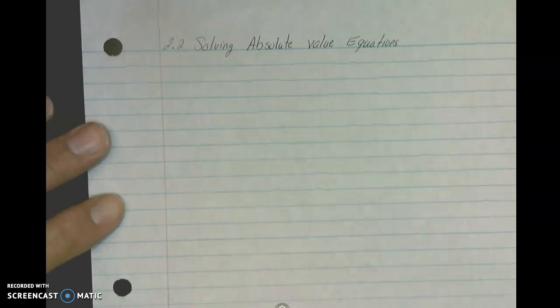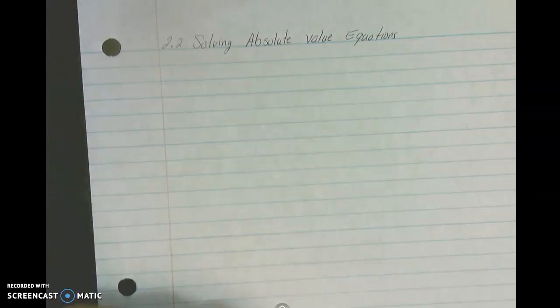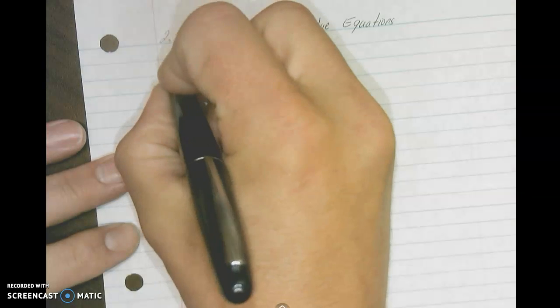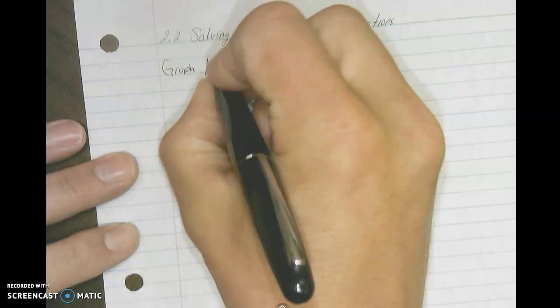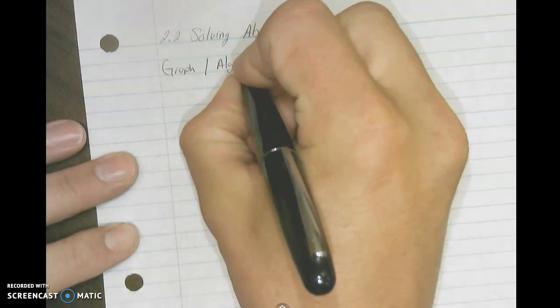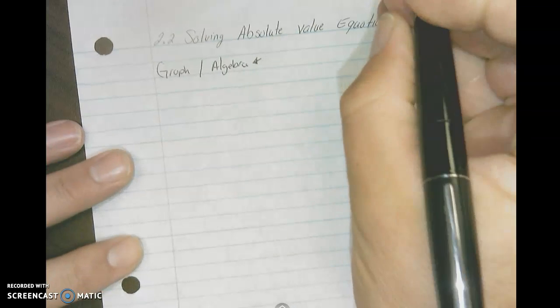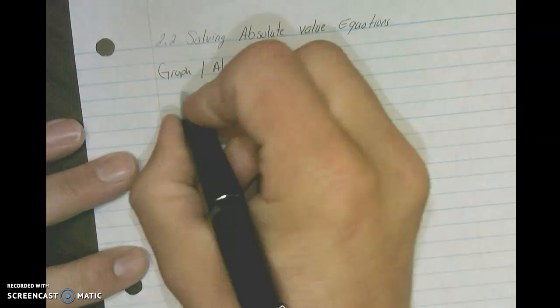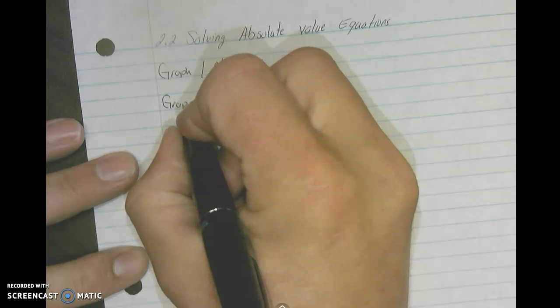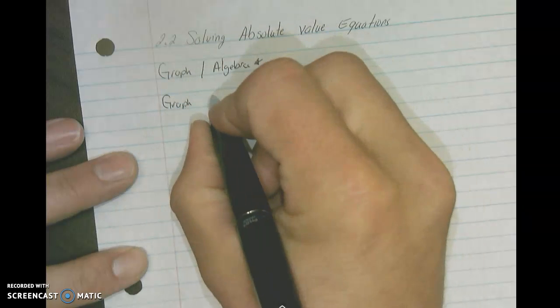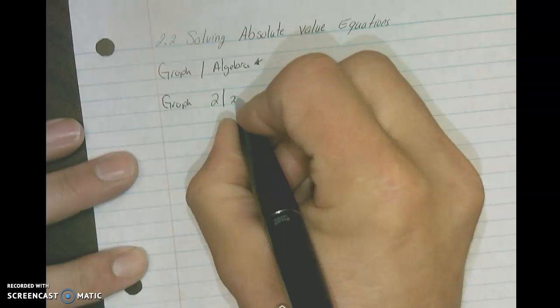Okay. So we have two ways of doing this. We can either graph it or we can just use algebra. I like the algebra way, but I need to show you how to do it graphically. Okay. So to graph it, or to solve it graphically, this is the equation we're going to use.